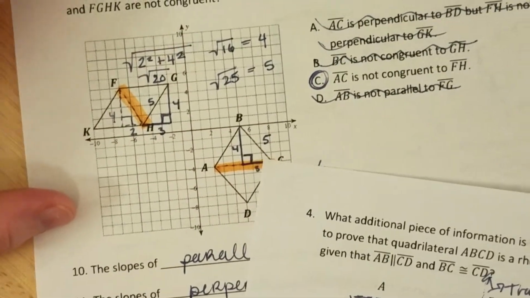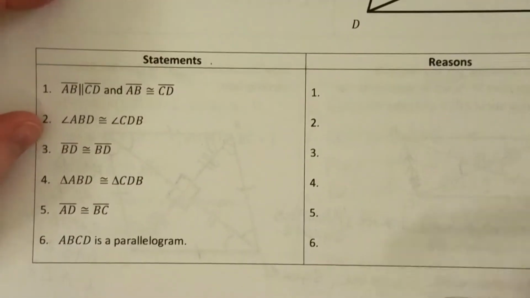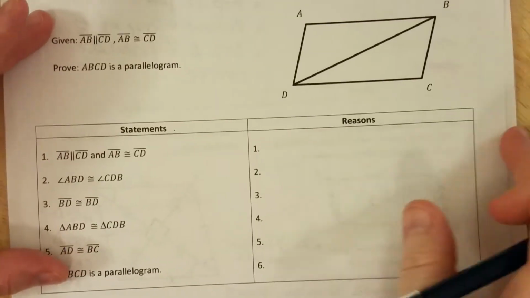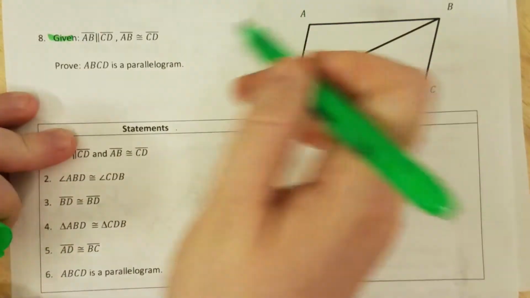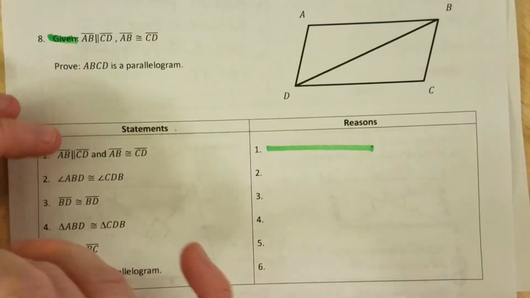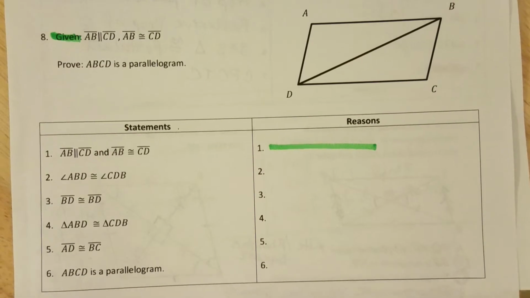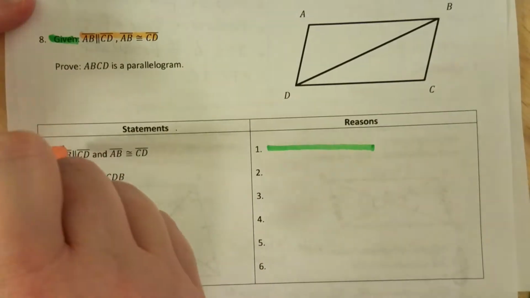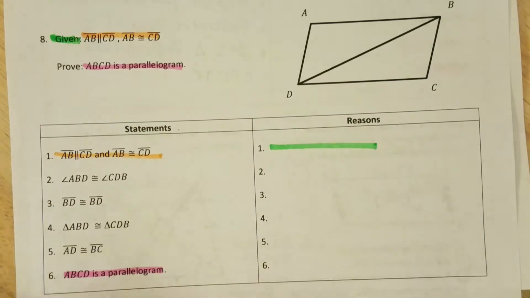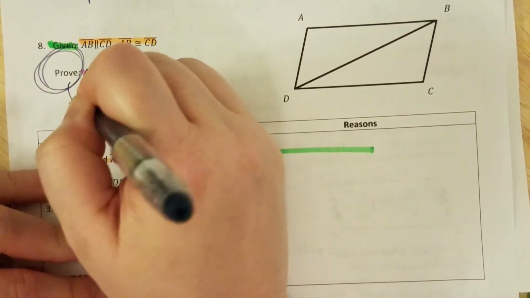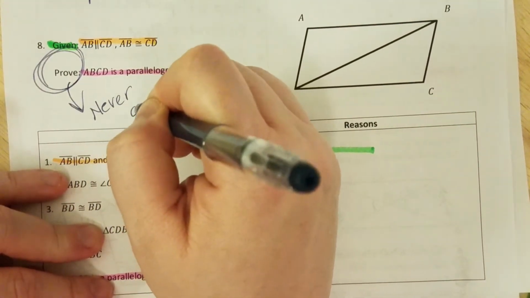All right, so page 1 is almost done. You got a proof and another coordinate geometry problem. So let's get this one done as quick as possible here. So here's another proof. Keep in mind that given will always be the first reason. The given statement will always be the first one or two statements. And what you're trying to prove will always be the last statement. And prove is never a reason.